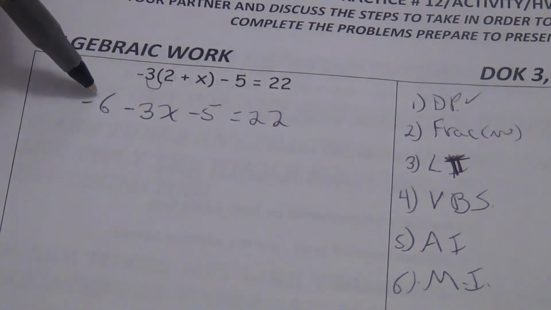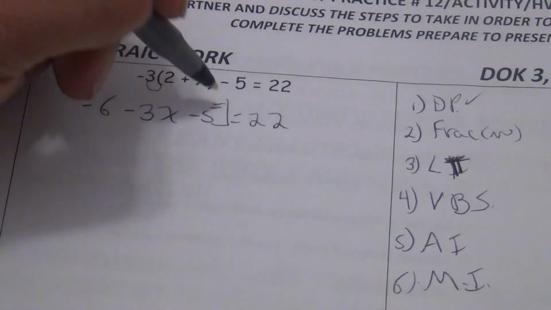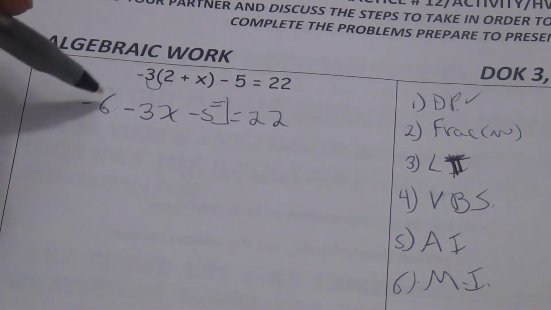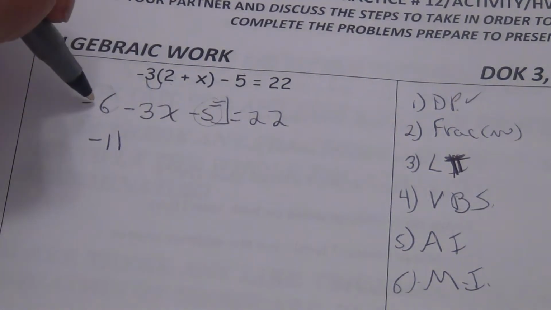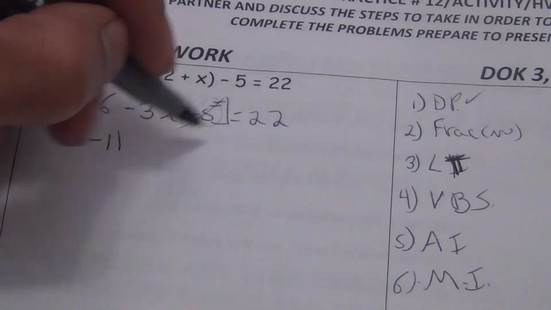Like terms on the same side. Well, this is one of the sides. So are there like terms? Yes, I have negative 6 and I have negative 5. So that makes it negative 11, right? Minus 3x.